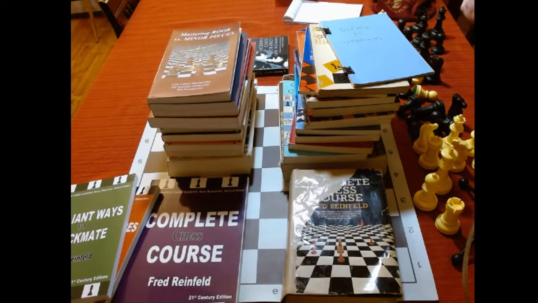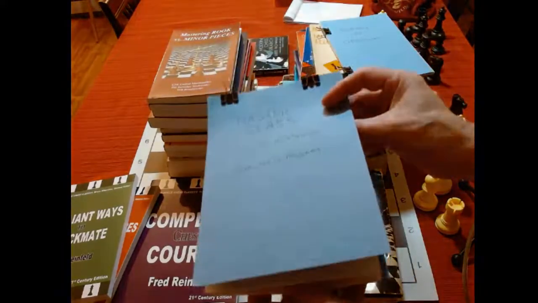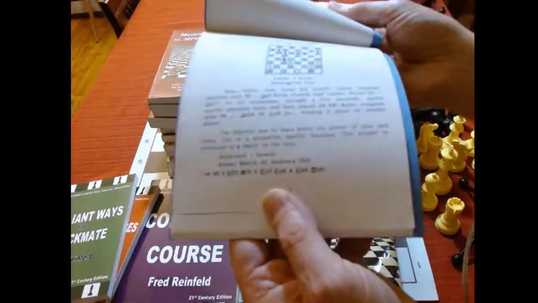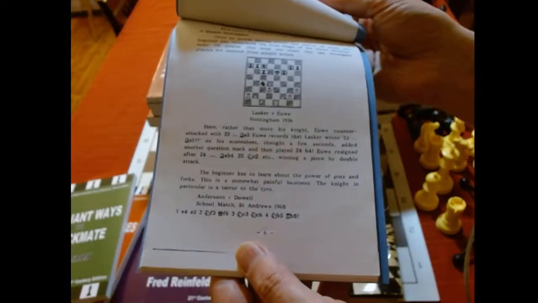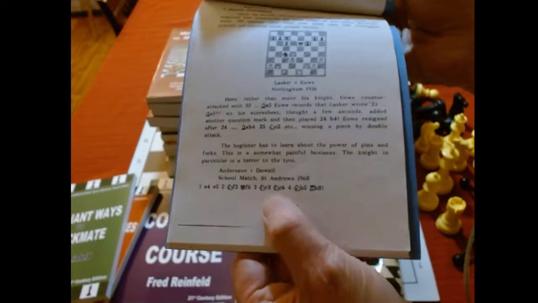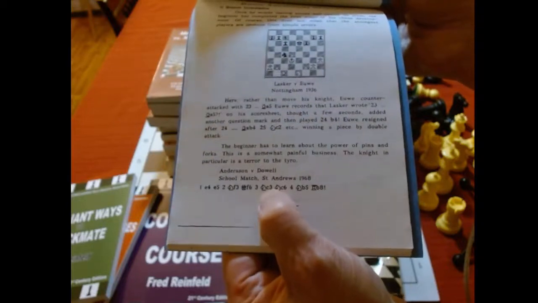Okay, so I've got this pamphlet kind of book I made up myself that I printed out like a dozen years ago or more. And I'm going to get up to show it to you. I printed it up. It was a PDF out of a computer. Let me see if I can get the light on it right. Is it focused? This is figurine algebraic notation.